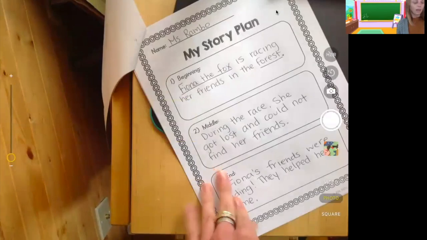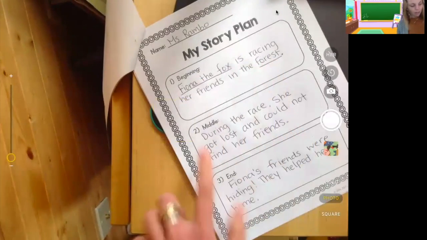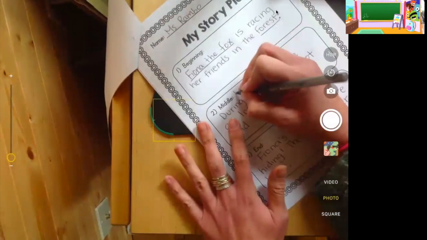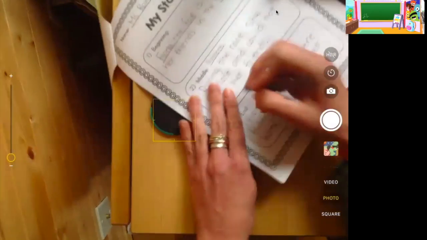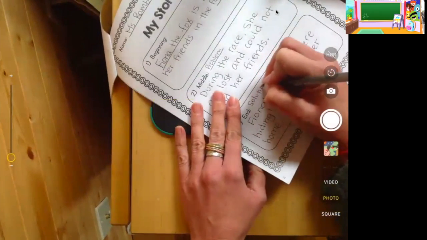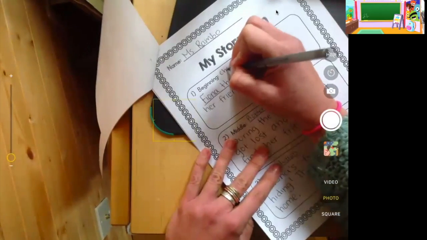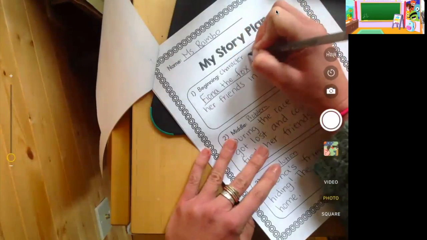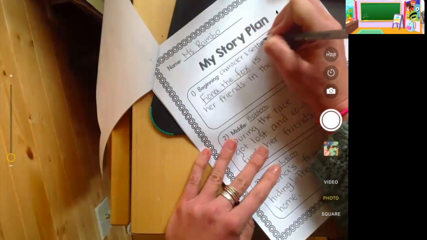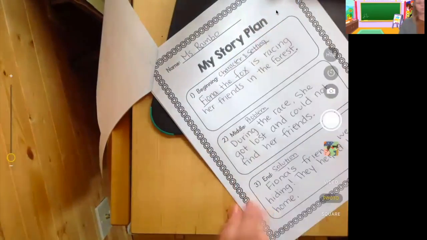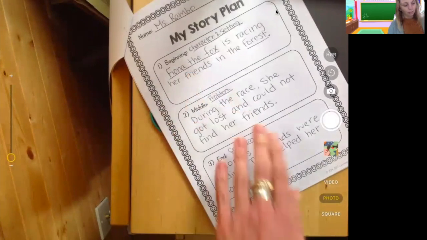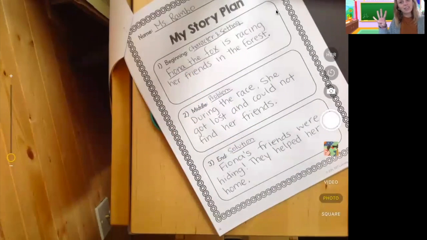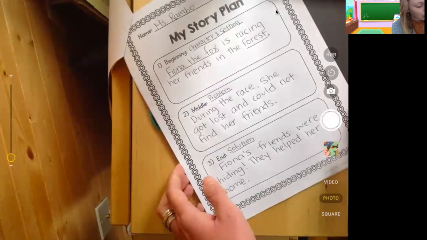Okay, so I have my beginning, middle, and end. I have my character, my setting. The middle is my problem. And the end is my solution. Okay. And I'm just writing character and setting here. Okay. So just as long as you make sure that you have those 4 things in your story, you're good to go, okay? And if you would like to name your character, you can.